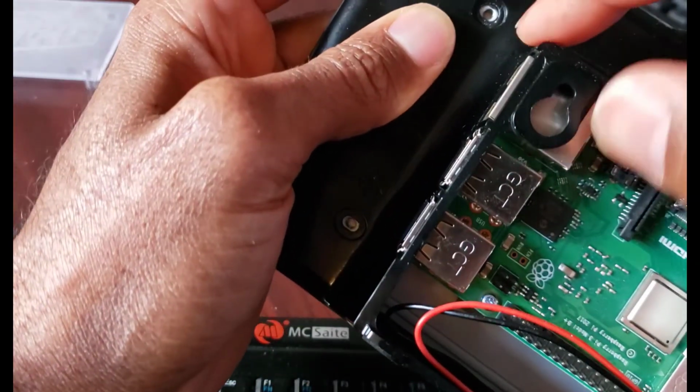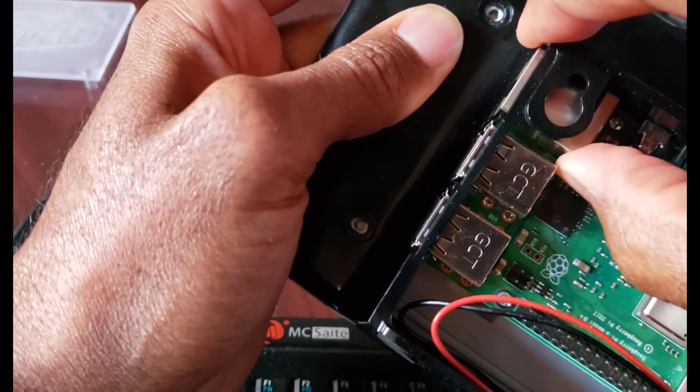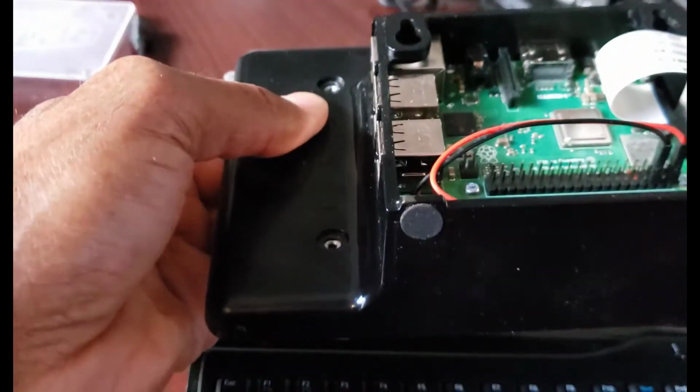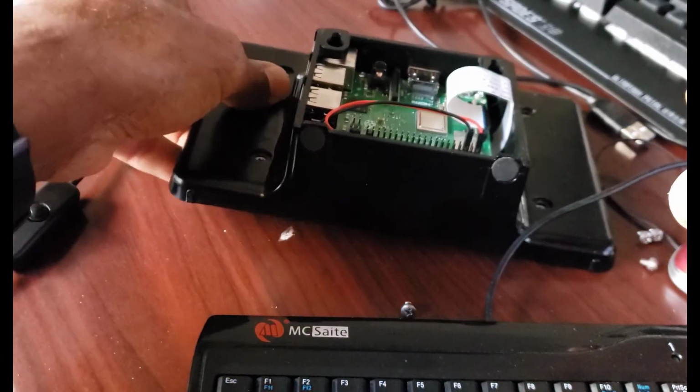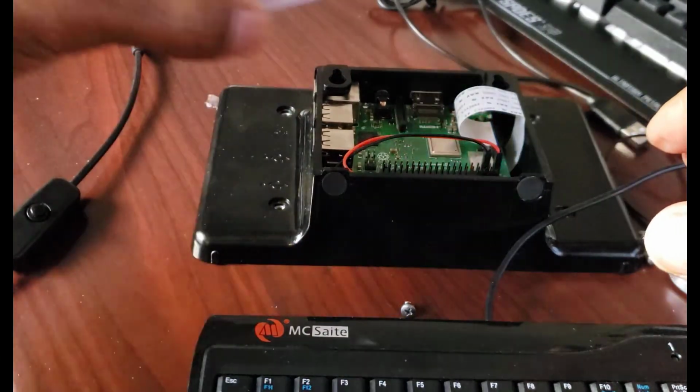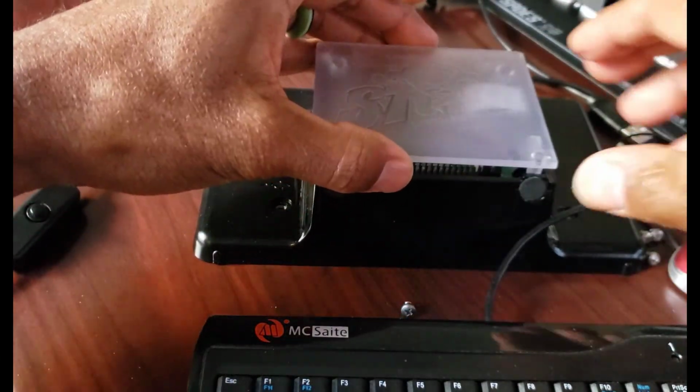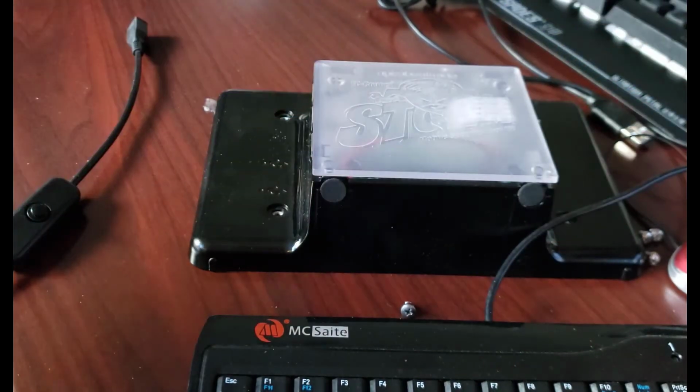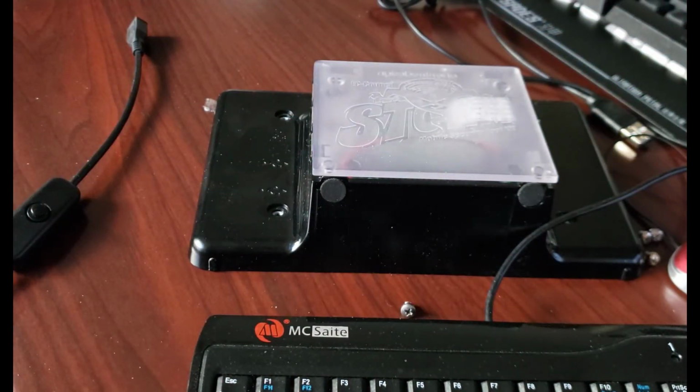So just take that Ethernet port and pinch them together. It snaps in, and then you can put your screws back in there, which I'm not going to do right now. You put your cover back on, and the Storm is ready to go. All right, so that is how it works, and it's easy as pie.